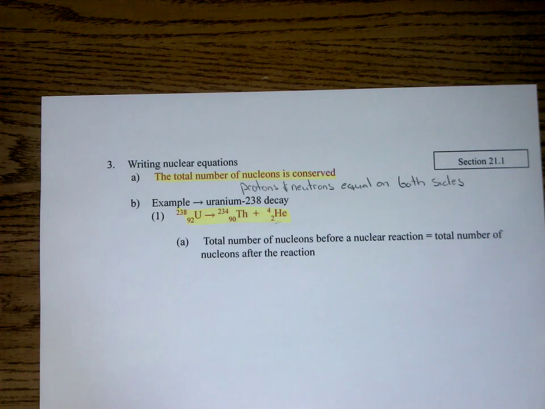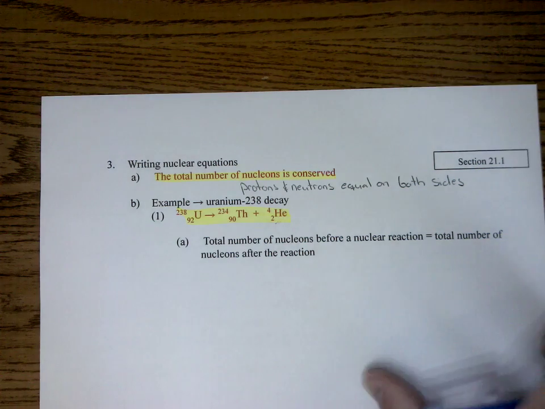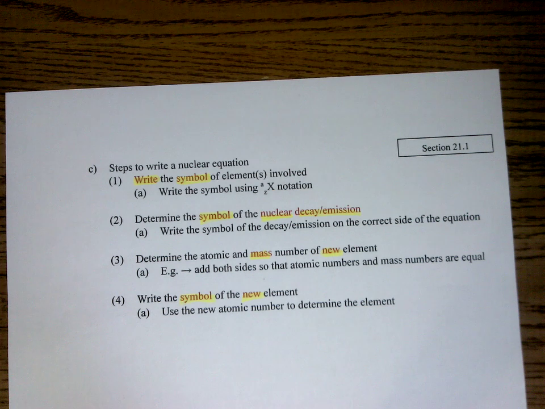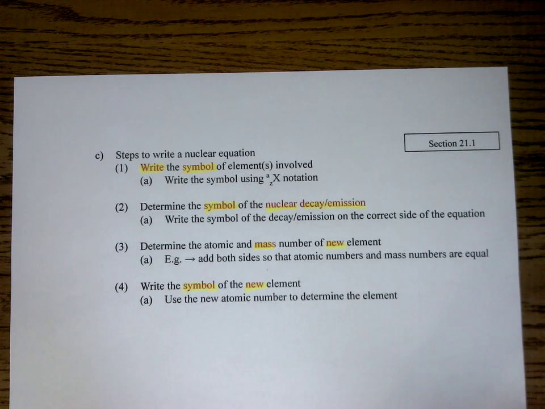Okay, so let's go in and actually have some steps to write our nuclear equation. Number one, most important, write out what you have in terms of the isotope and do it in symbol notation to not only include the atomic number, but include the atomic mass. This is important because we need to track both the total mass and the total number of protons.